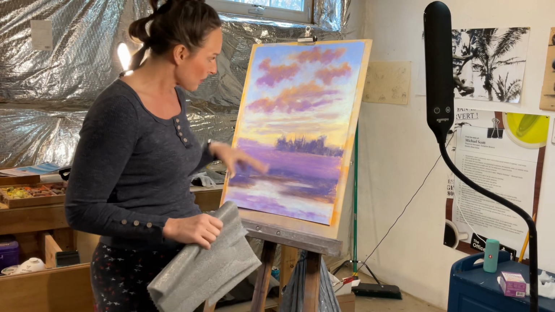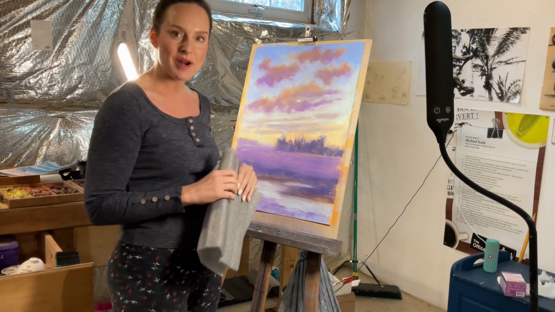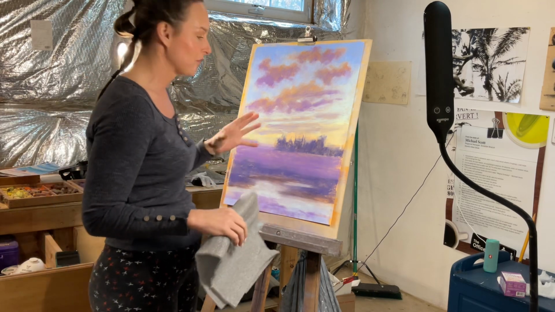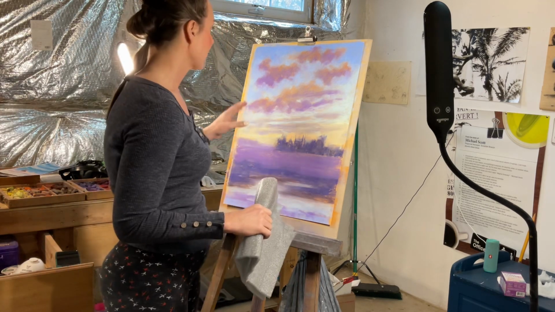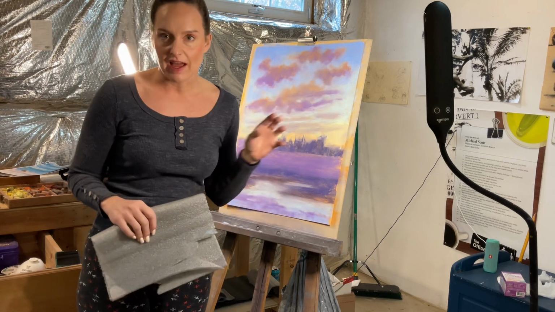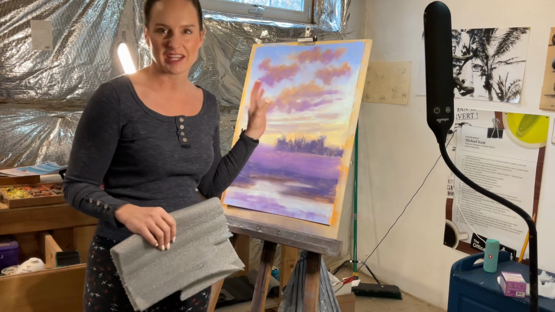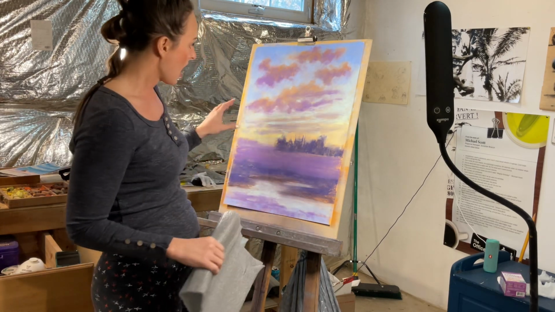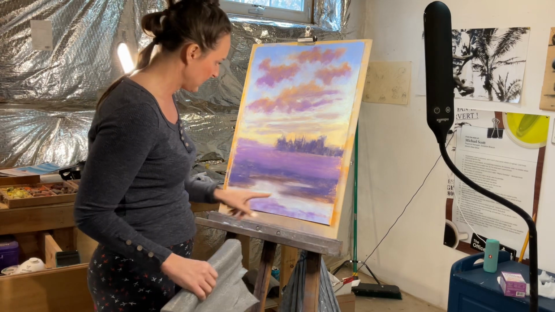So that's where we're at. When I go through now to finish the pastel, I'm going to redefine my cloud shapes, cut in a little where I feel like it's too linear across, and add some more in here.